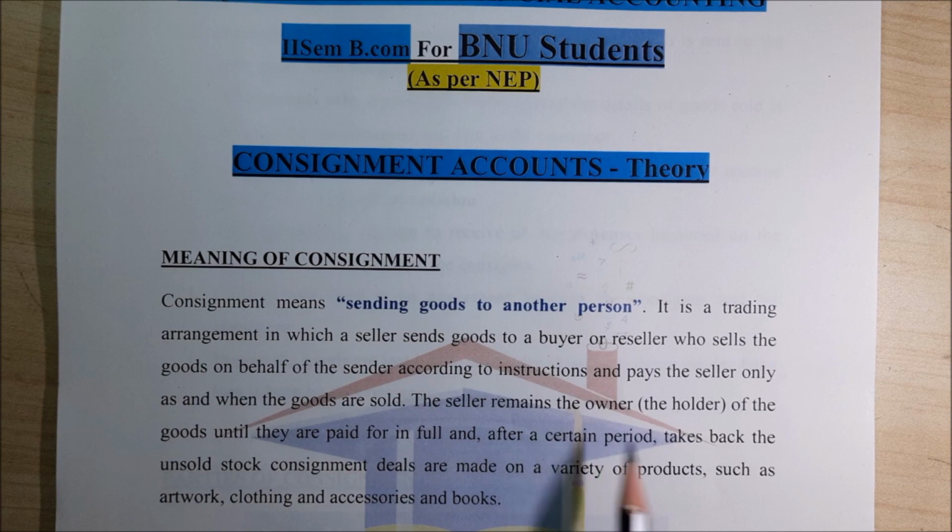The seller remains the owner, that is the holder of the goods, until they are paid for in full, and after a certain period takes back the unsold stock. Consignment deals are made on a variety of products such as artwork, clothing, accessories and books. It's very simple. Don't think that it is only tough. I'll give you a very simple example.